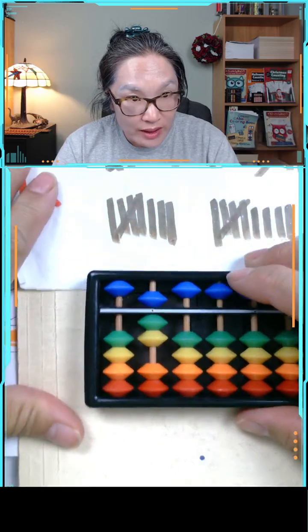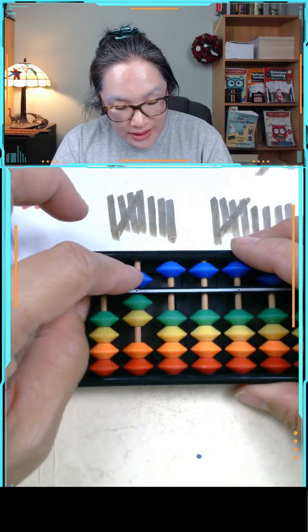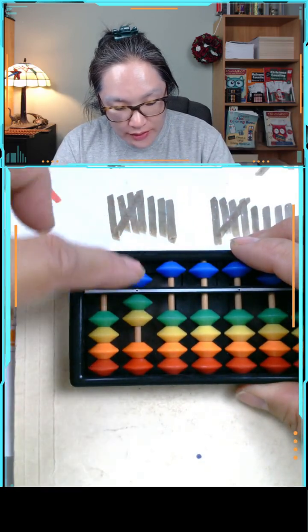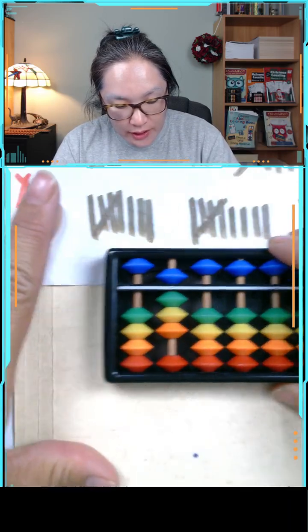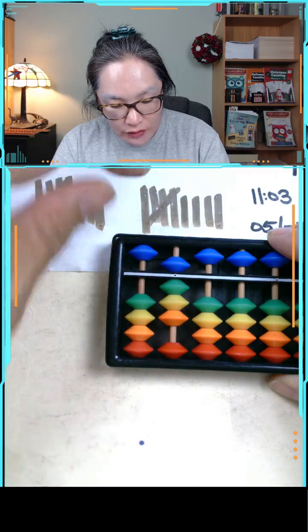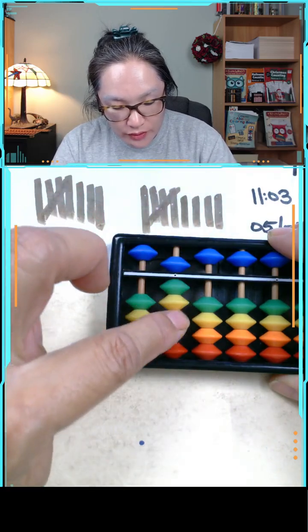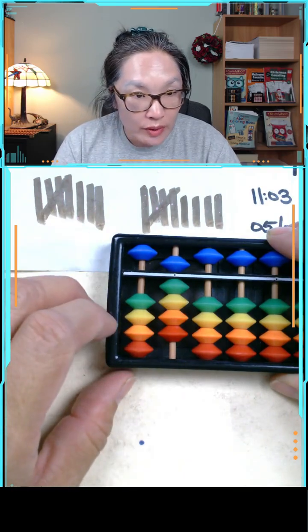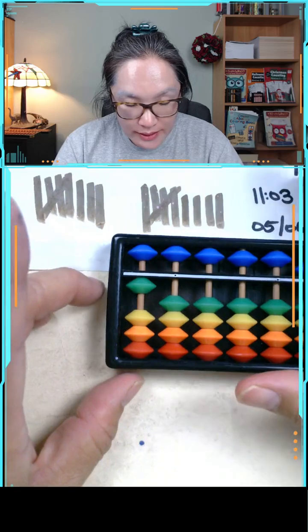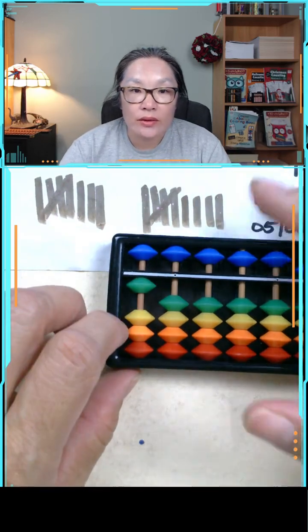Our next one would be 8. The slash right here, and then 3 tally marks: 1, 2, 3. And then we have 9. That's the slash, the 5, and then we have 4 tally marks: 1, 2, 3, 4. So then you might be wondering what 10 is. 10 is like that. 10 is a 1 and a 0, and that's all we're doing.